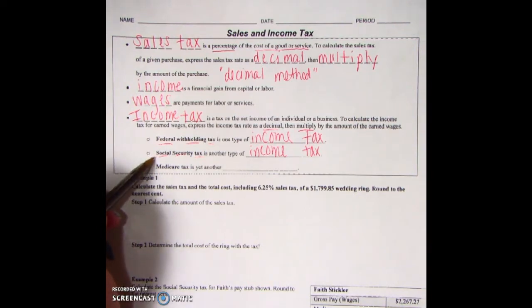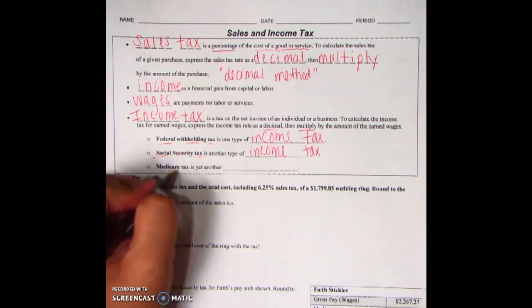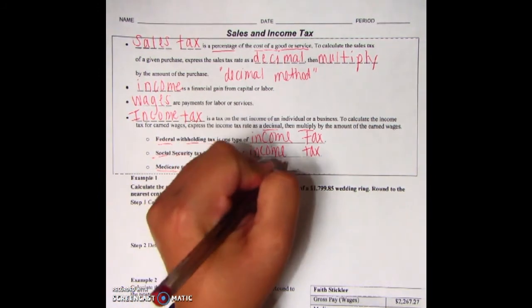And so the only way to get Social Security when you're old is to pay into it as you're working. So they take this out of your paycheck so that you can have some money. It's kind of like a savings account for you later, but the government holds on to it. Okay, Medicare tax is also another kind of income tax.